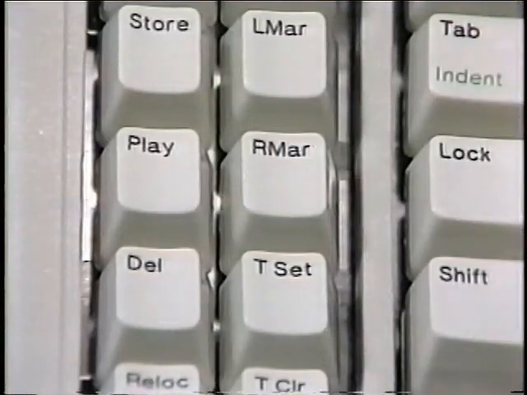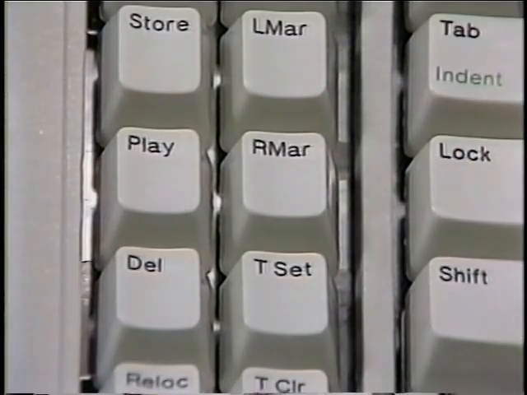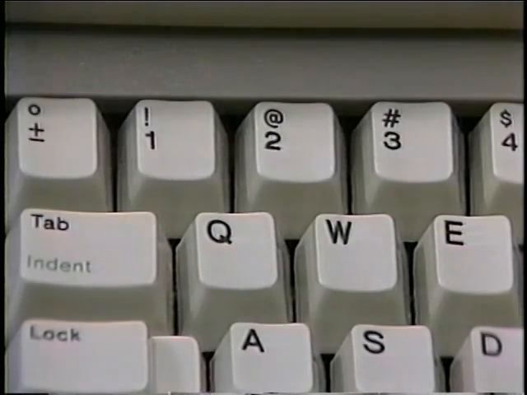The delete key button is used to erase text from storage. Delete can be used in three ways. The first way is to delete all of the text in one storage area. To do this, press delete and the number of the storage area to be deleted.